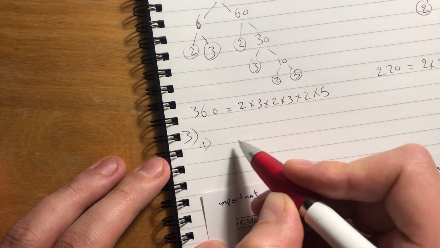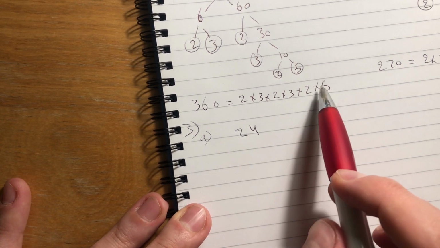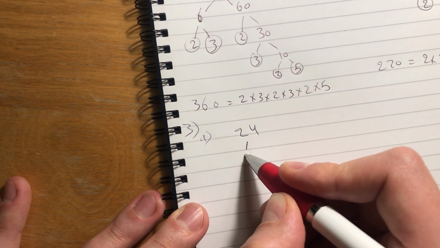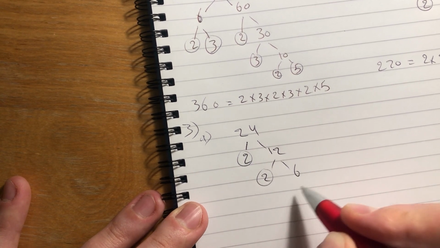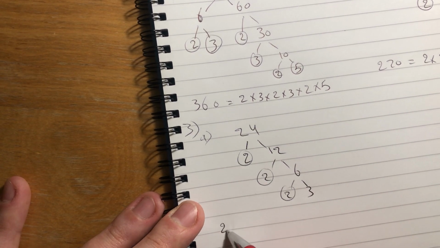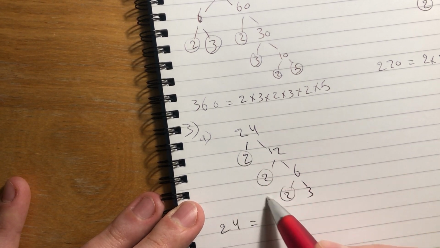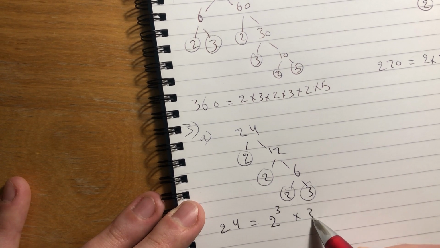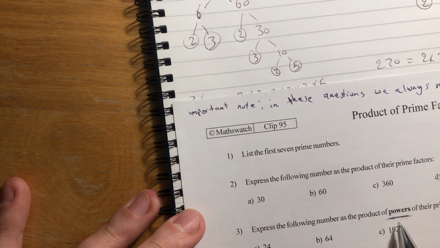24, and we factorize in the same way, but then eventually when we finish, we are not going to do it in this way. We are going to do it in the power way. So we start with 24, we divide by 2, we get 12, divide by 2 again, we get 6, 2 again, we get 3. So 24 can equal, we have 3 2's, so it is 2 to the power 3 multiplied by 3. And this is how we express the product of powers in the question.